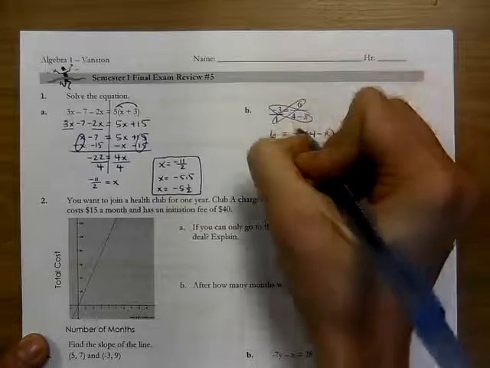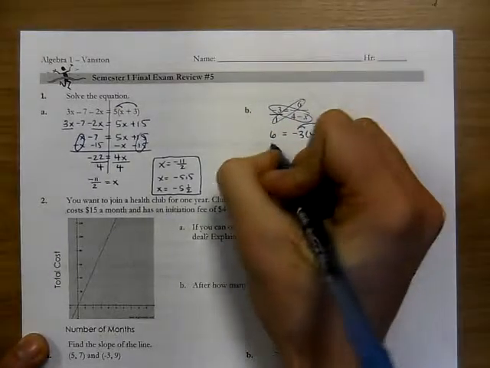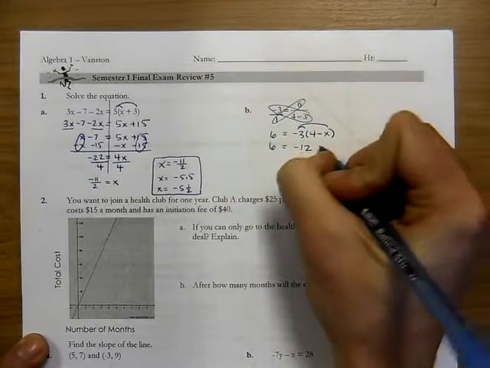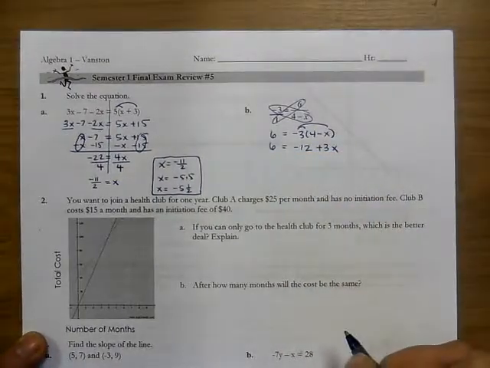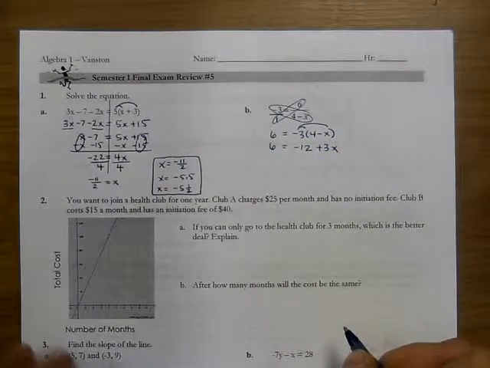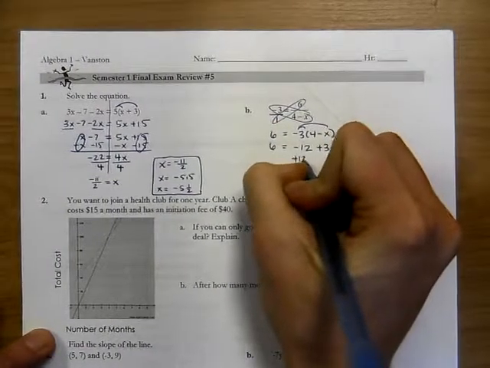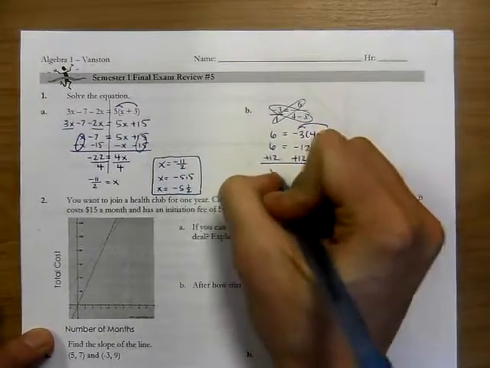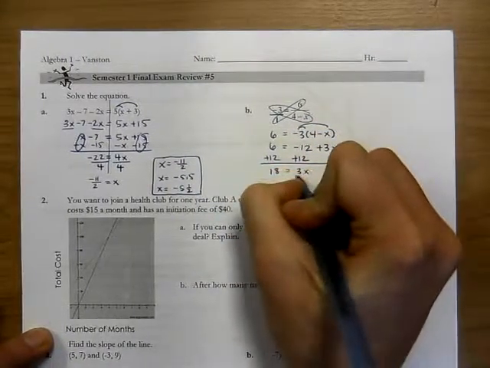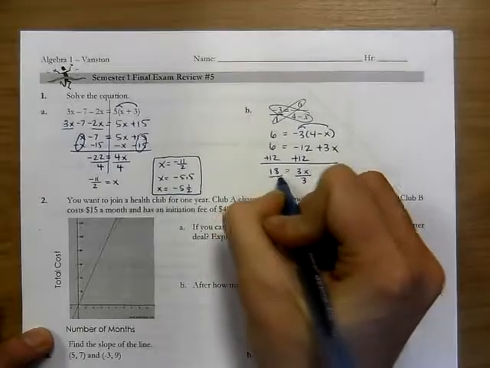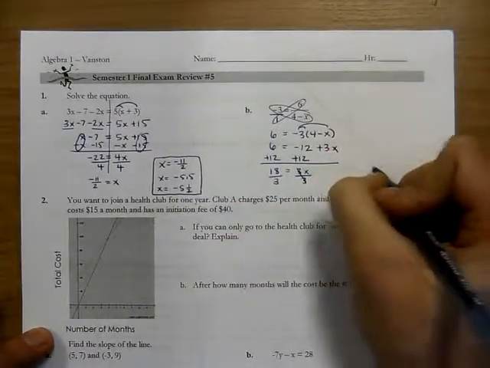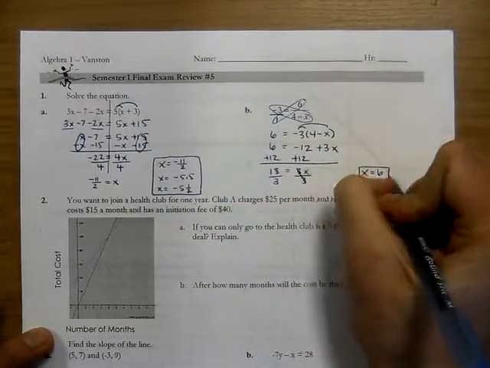Gotta make sure we have parentheses around that. So from there I can distribute. I get 6 is equal to negative 12 plus 3x. At that point I can do inverse operations to solve for x. Add 12, I get 18 is equal to 3x. Divide by 3, I get that x is equal to 6.